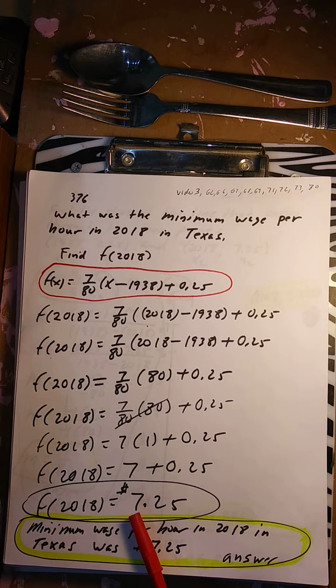F of 2018, the minimum wage in Texas per hour, $7.25. So the minimum wage per hour in 2018 in Texas was $7.25. That's the answer.